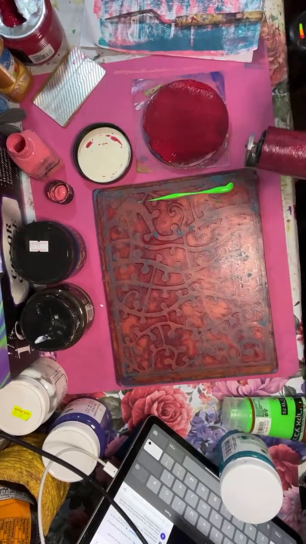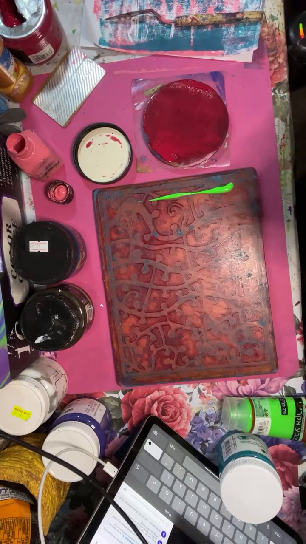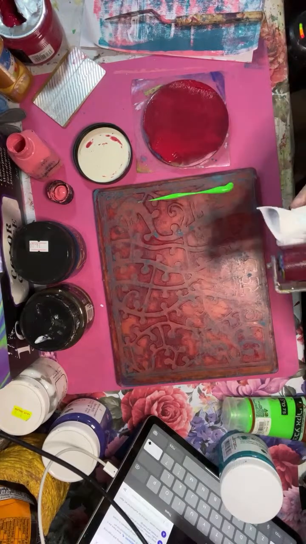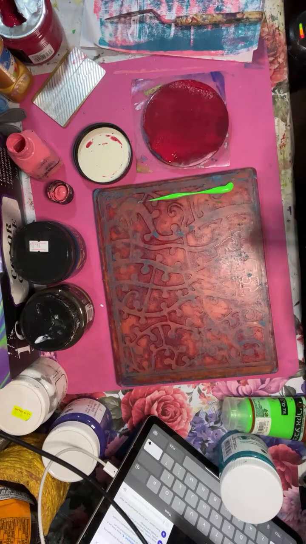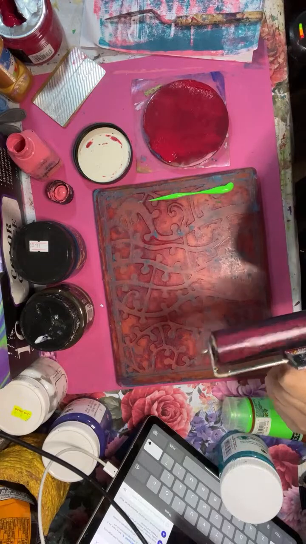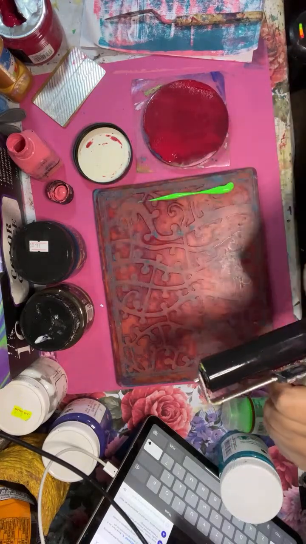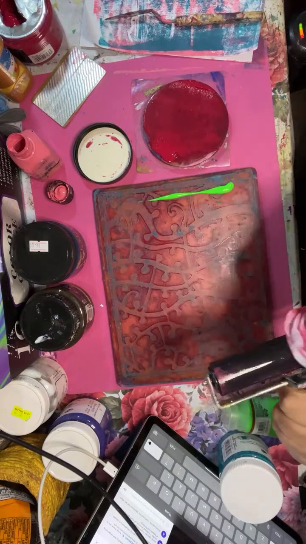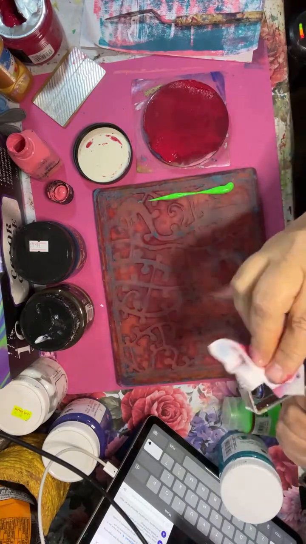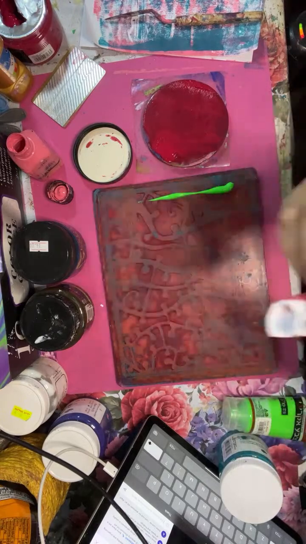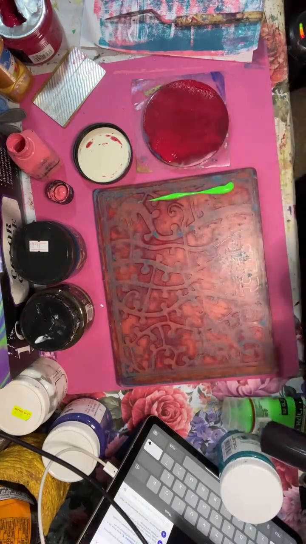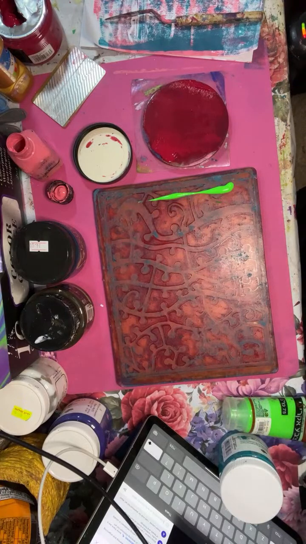I need to clean, definitely clean this brayer. I didn't see it before, sorry. I use wipes for that. Not only in the middle of the work, but at the end is the best. They clean, and I don't have paint on my brayers when I finish.